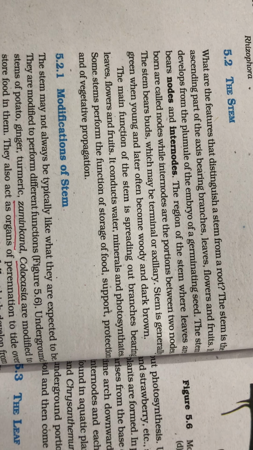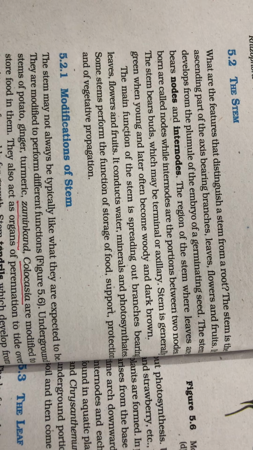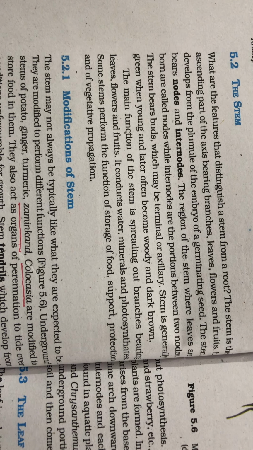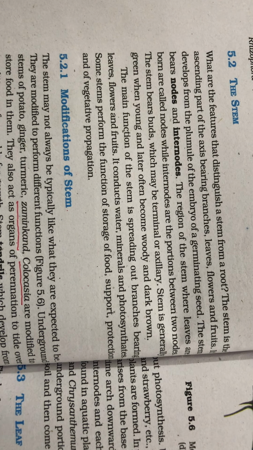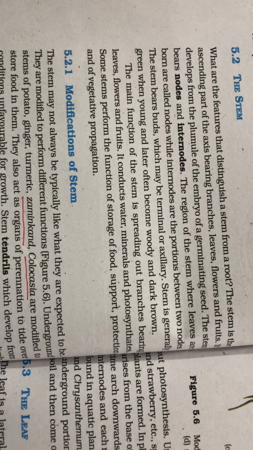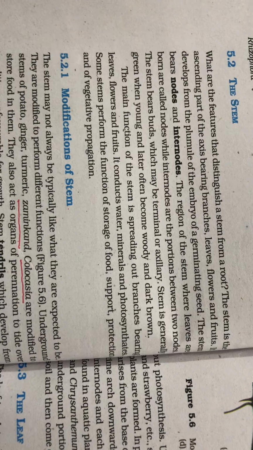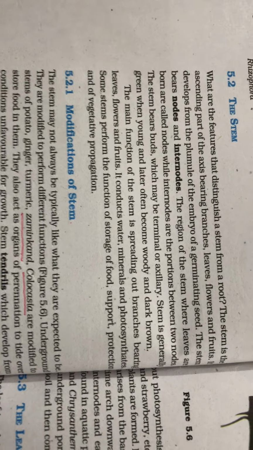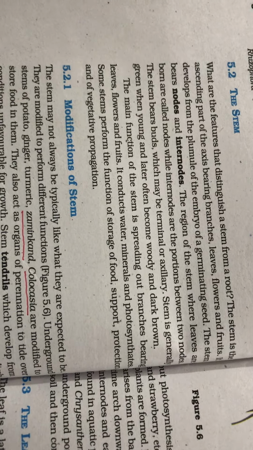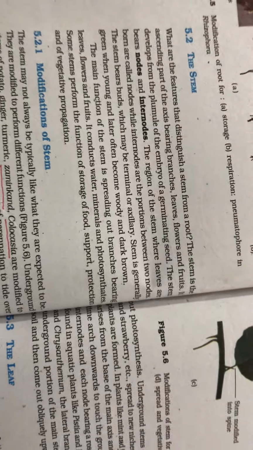The main function of the stem is spreading out branches bearing leaves, flowers and fruits. It conducts water, minerals and photosynthates. Some stems also perform the function of storage of food, support, protection and vegetative propagation, that is, a new plant can also be generated from it. So these are all the functions of the stem.